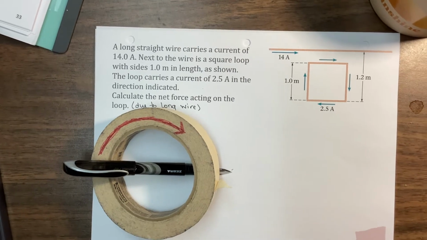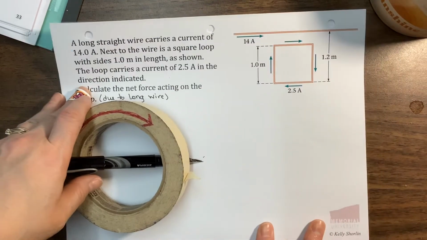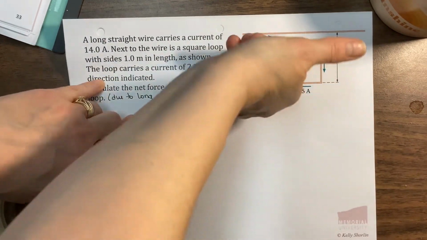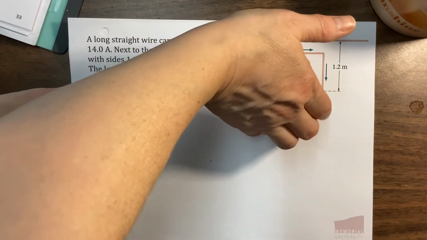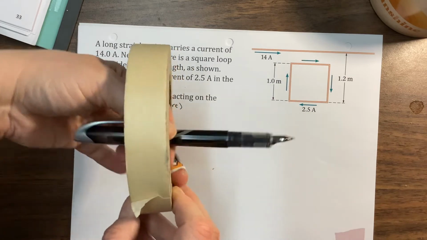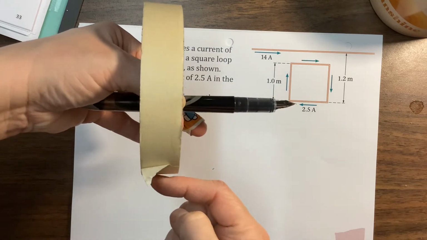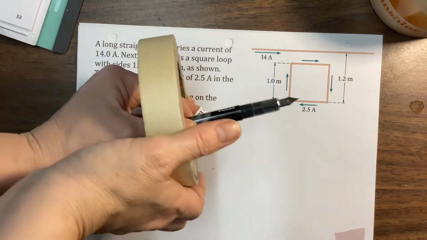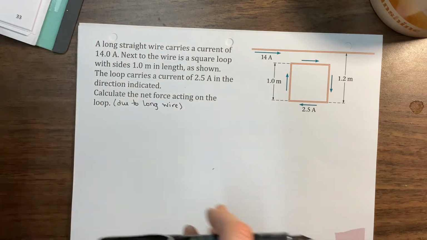So where was I? Yes, we're trying to find the direction of the magnetic field at the loop. So our thumb comes this way. Our magnetic field is going to be into the page right here. Our wire looks like this. The magnetic field makes big circles. We want the direction of the field right here. We see that our knuckles are going down into the page.